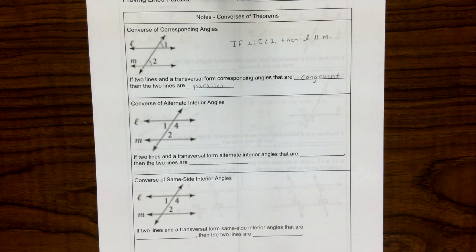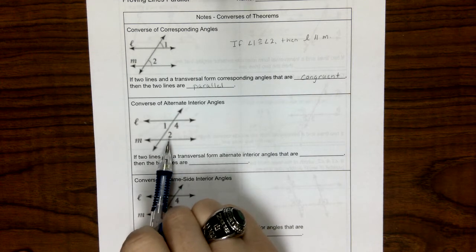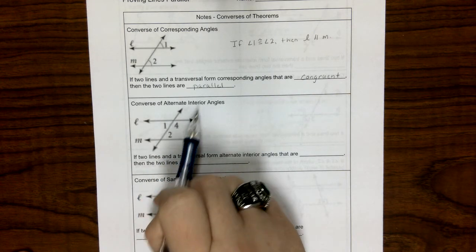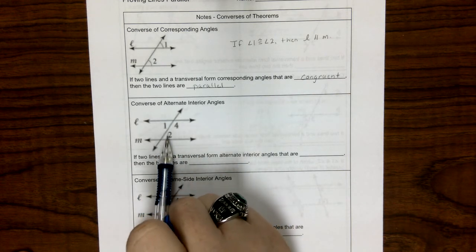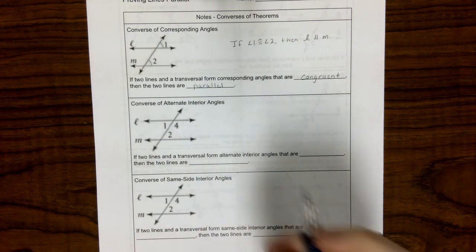Okay, converse of alternate interior angles. Notice in our picture here, we've got 3 different angles, but the only pair that's alternate interior are 1 and 2. They are both inside L and M, and they're on different sides of our transversal.